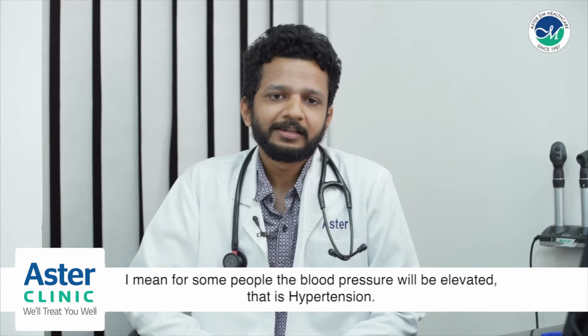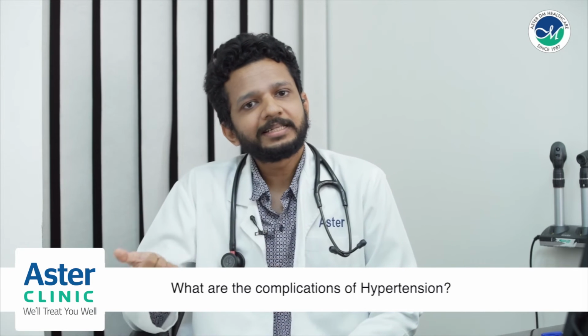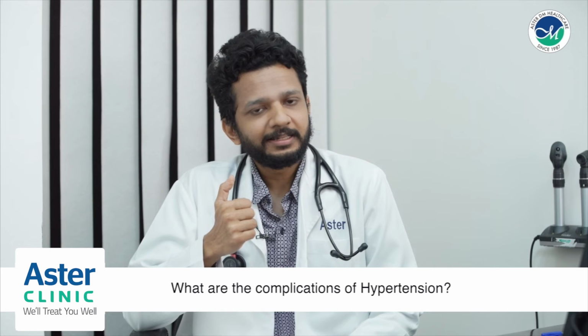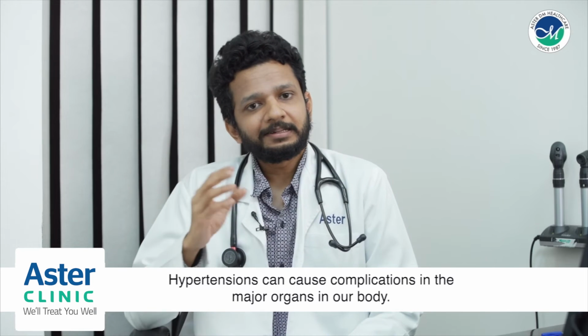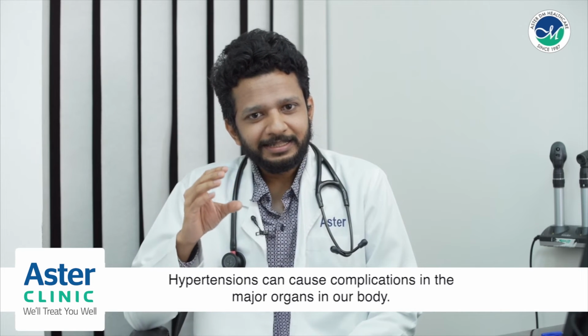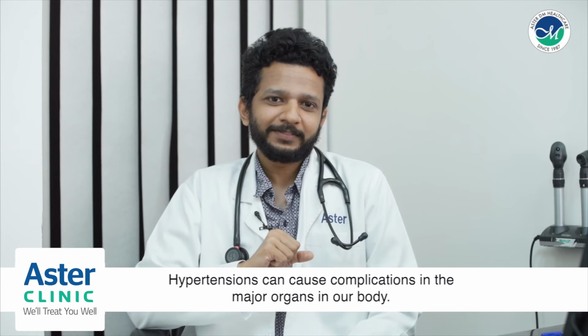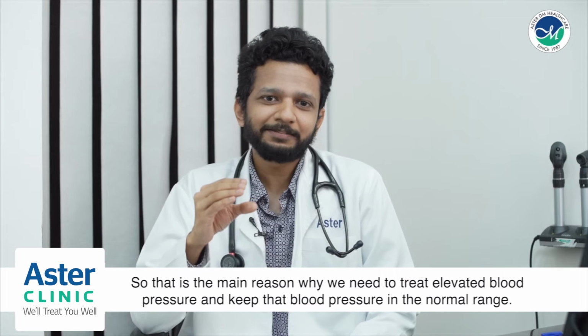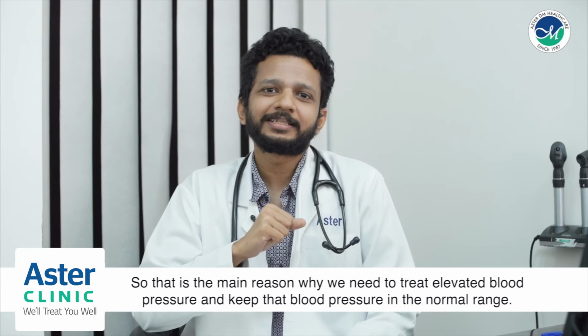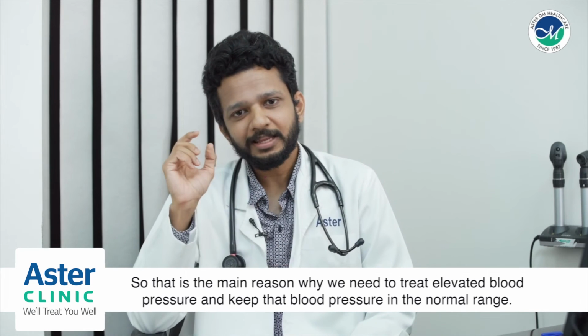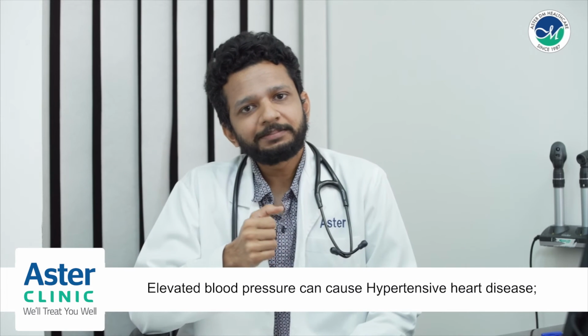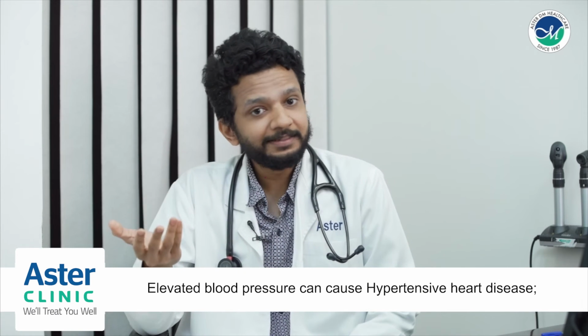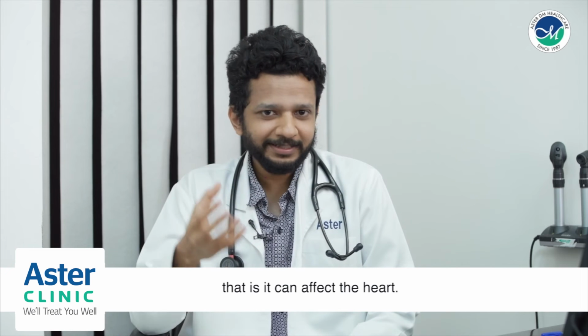Okay, so what are the complications of hypertension? Hypertension can cause complications in the major organs in our body. That is the main reason why we need to treat elevated blood pressure and keep it in the normal range. Elevated blood pressure can cause hypertensive heart disease, that is, it can affect the heart.